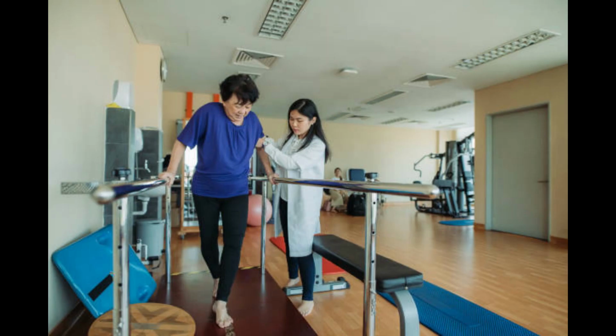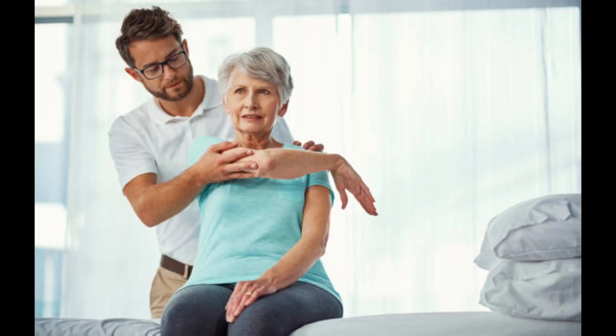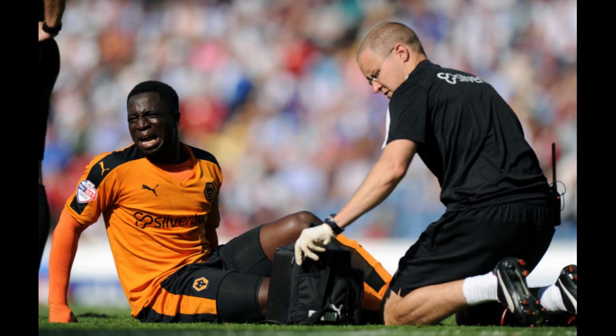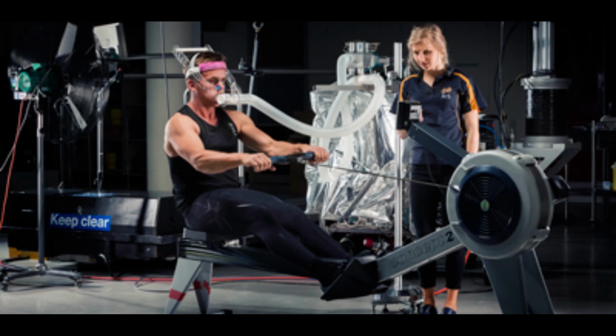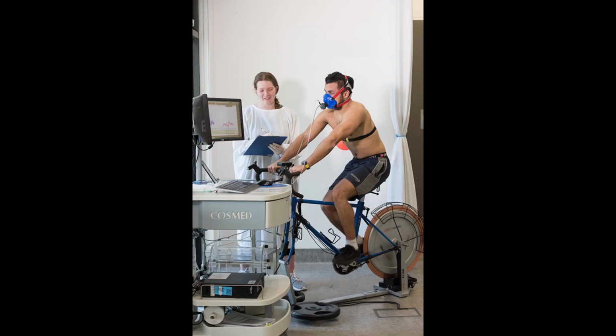Physiologist. A physiologist studies the way that the body works. There are many different kinds of physiologists. For example, sports physiologists. They study what happens to the body when we exercise. They study how a person's diet and training program affect their heart and lungs.